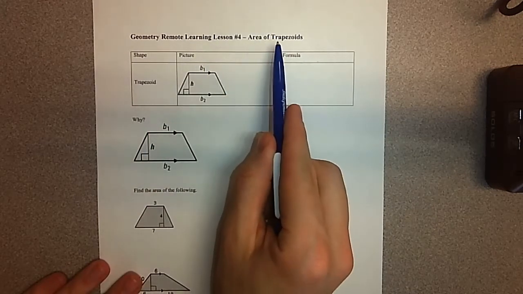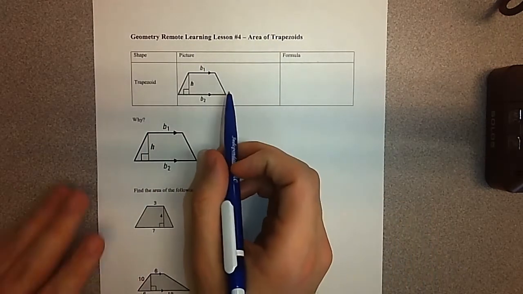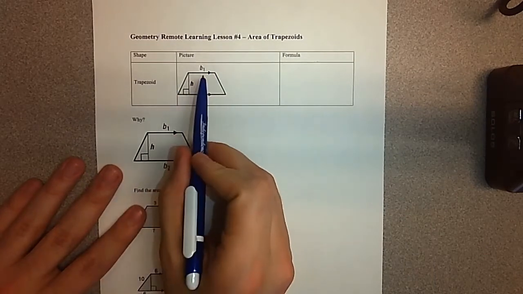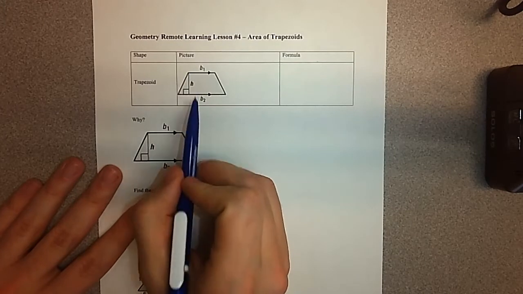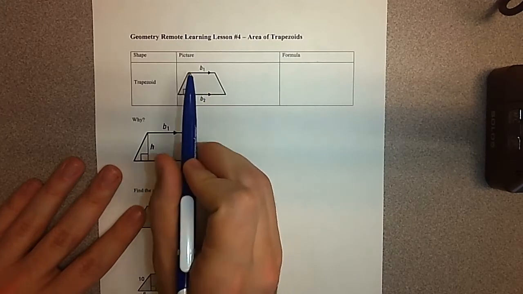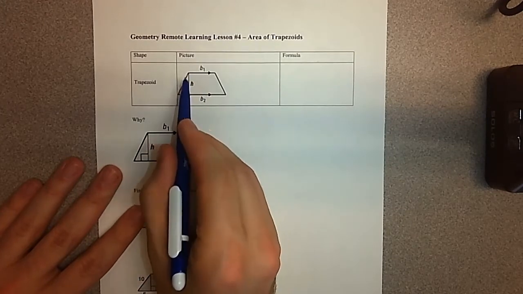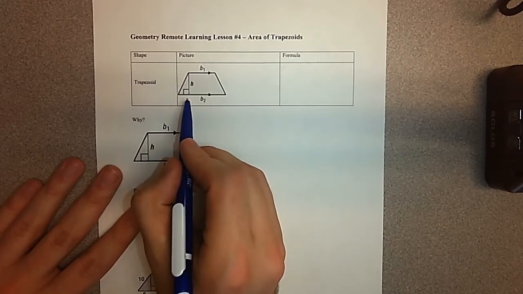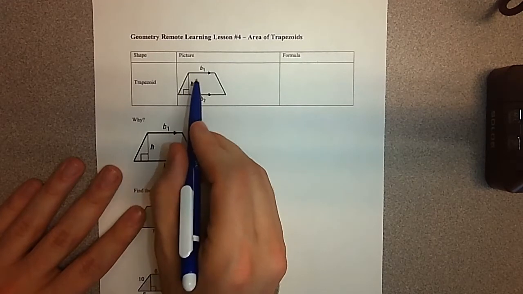Today we're going to focus on trapezoids, specifically the area. So here I got a picture of a trapezoid labeled with the parts that we would need. Got these parallel opposite sides here. That tells us they will be the bases. And I've got my height labeled right here as well. Same thing as triangles, parallelograms, it will be perpendicular to both of our bases.